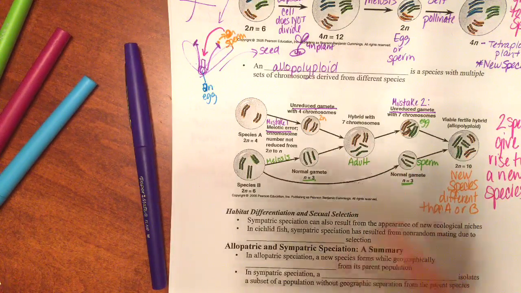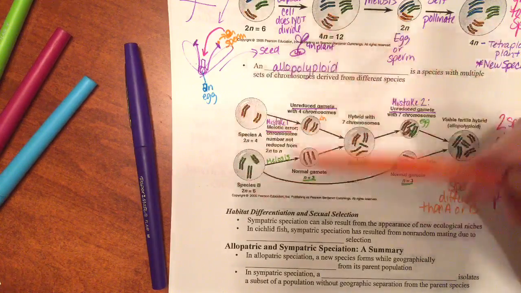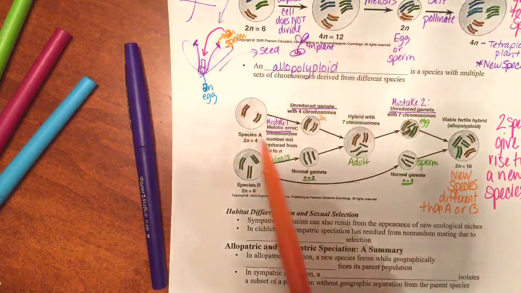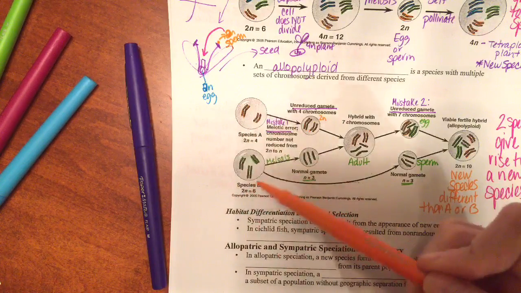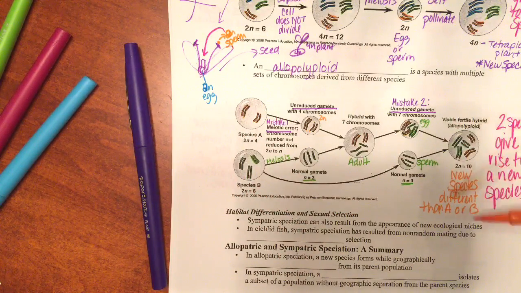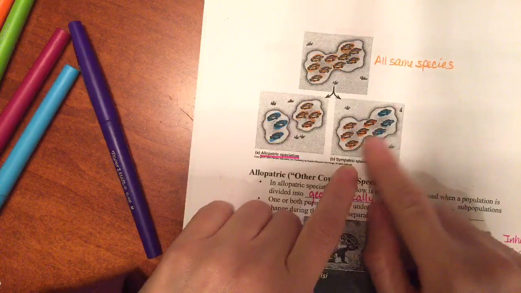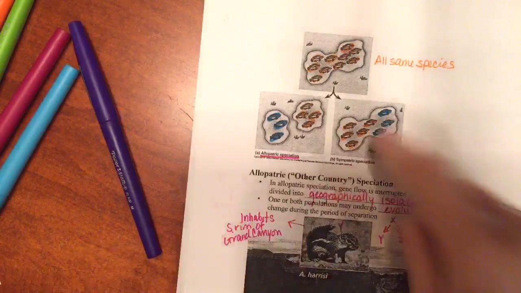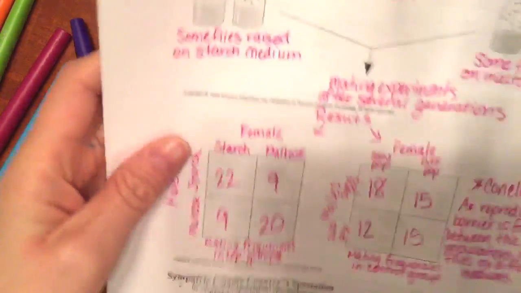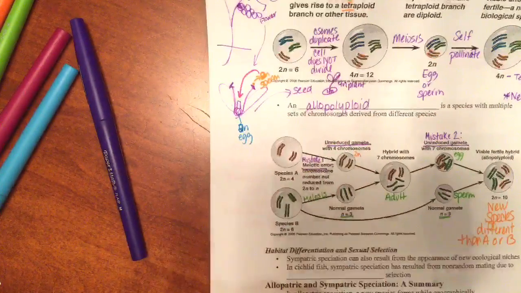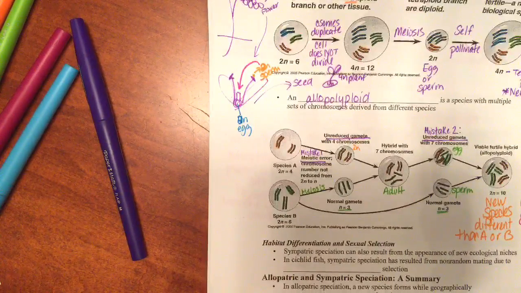Those 2 are examples of either happening in one plant or 2 plants living right in the same area, giving rise to a whole new species, and they don't have to be separated, which by definition is sympatric speciation. So sympatric speciation, we see it a lot with plants, with polyploidy and so on, giving rise to new plants.